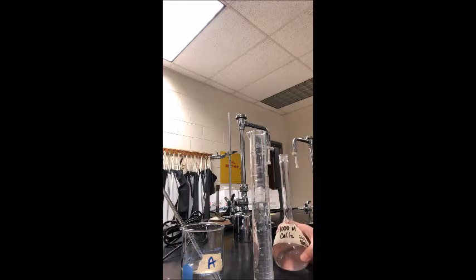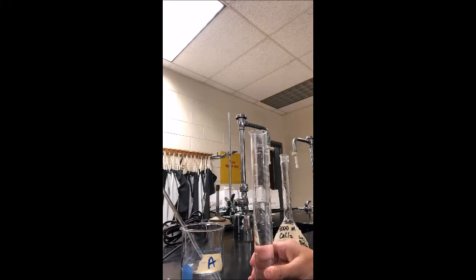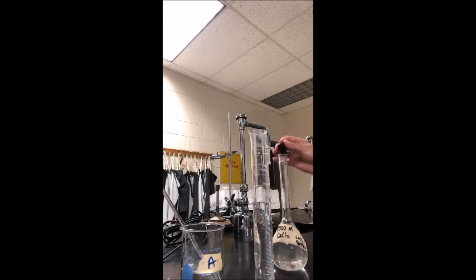Oops, that probably went over. Let me see. Oh no, actually that's pretty good. Looking at the bottom of the meniscus, yeah, that's pretty exact. All right, so 65 milliliters of the calcium chloride, the 0.4.